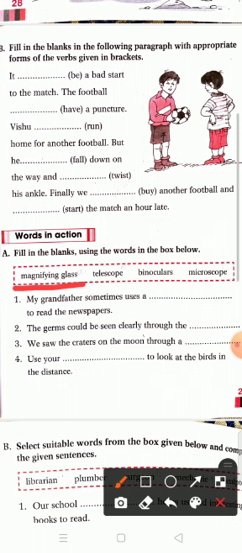The germs could be seen clearly through the microscope. Germs and all we see with the help of microscope. When you'll grow older, like you'll come to class 9 and 10, you'll go to labs and use the microscopes.